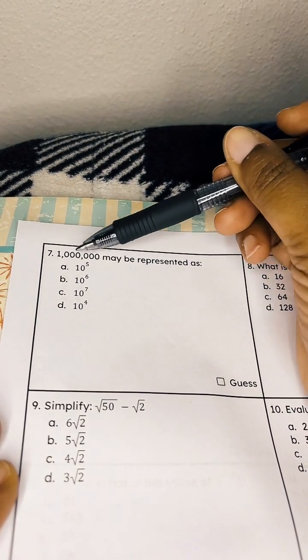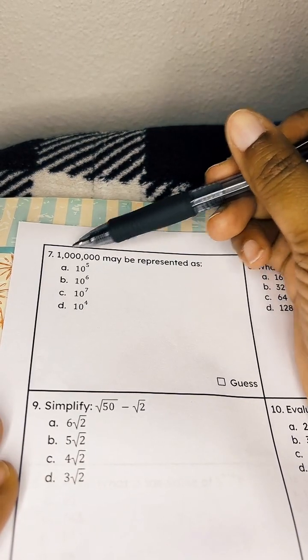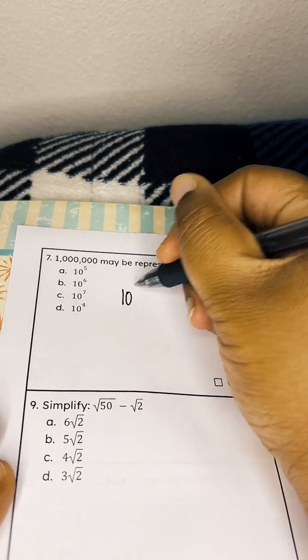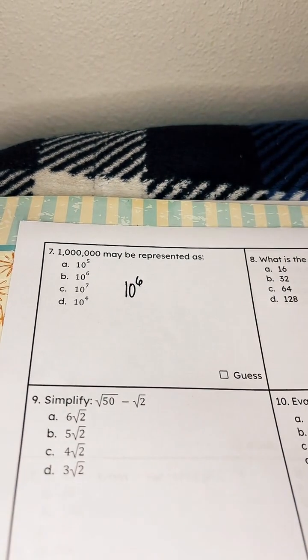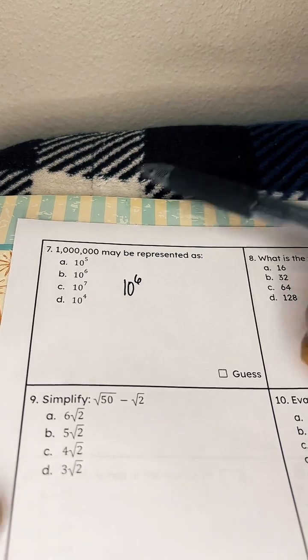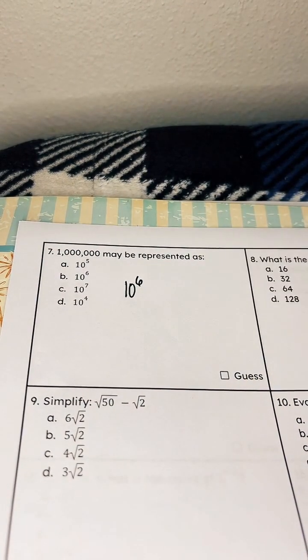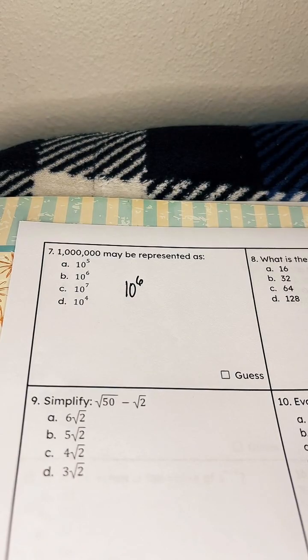We count the zeros. And since there is 6 zeros, then it has to be 10 to the 6. Yes, 6 zeros. And it's positive. Why is it positive? Because the zeros are after the number. Perfect. Good, you guys.